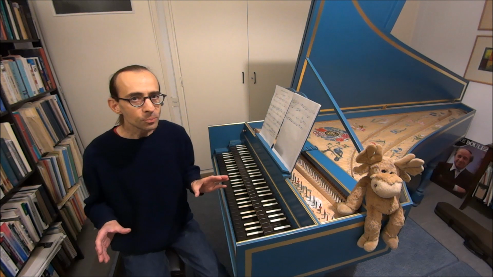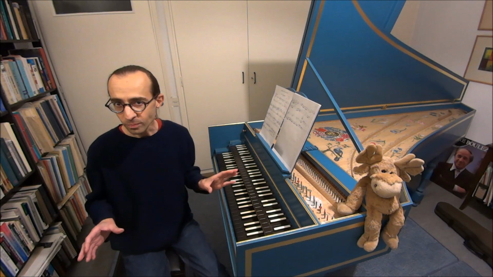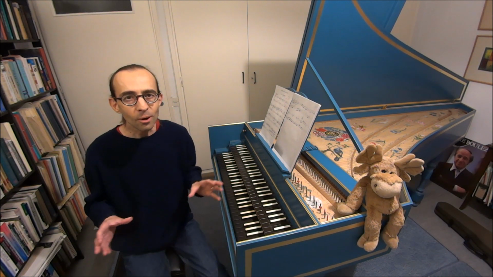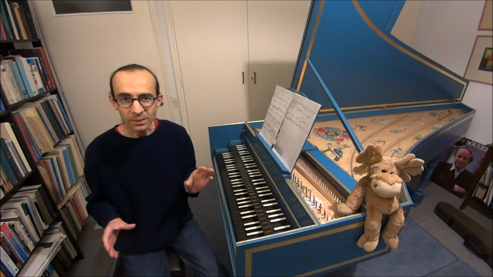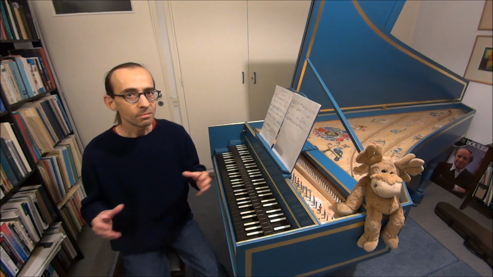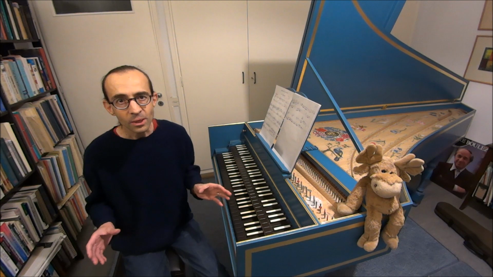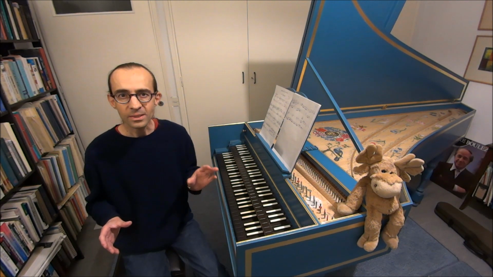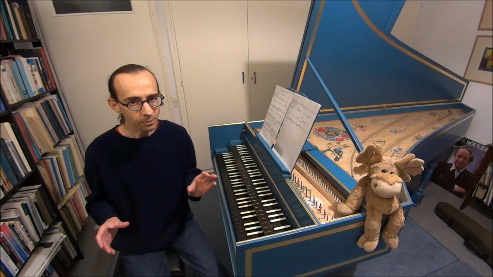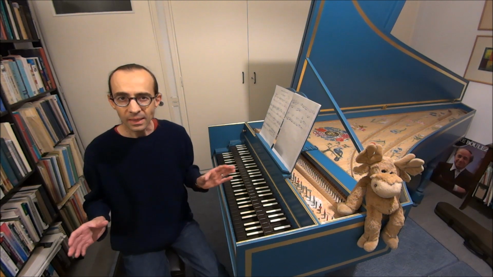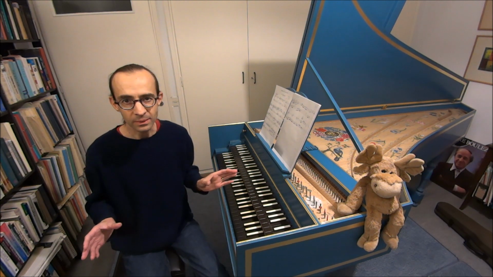My decision to present a selection of movements has to do with how Geoffroy's works have come down to us. As I have mentioned in previous videos, all of his harpsichord works survive in a single manuscript compiled after his death by an unknown copyist.